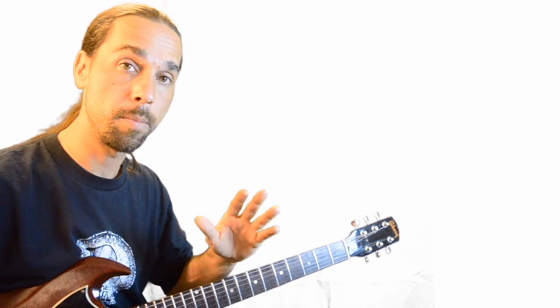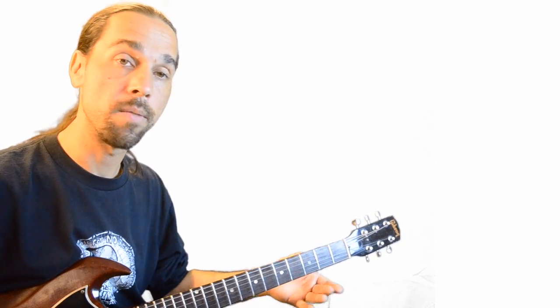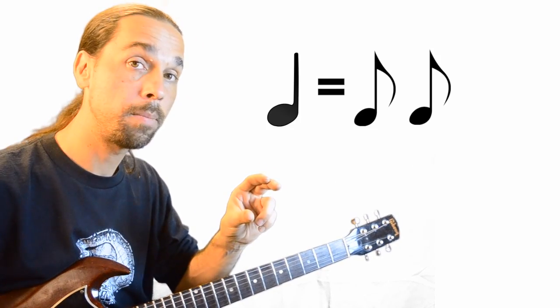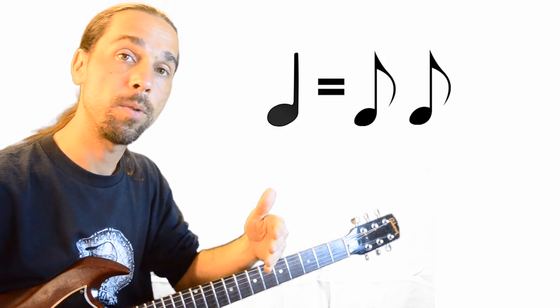A good place to set your metronome is somewhere between 60 and 80 beats per minute, which is a good comfortable setting. Next thing we want to do is talk about eighths. Eighth notes are half the length of quarter notes and are represented by down and up. So we want to move our hand the same way we move our foot.